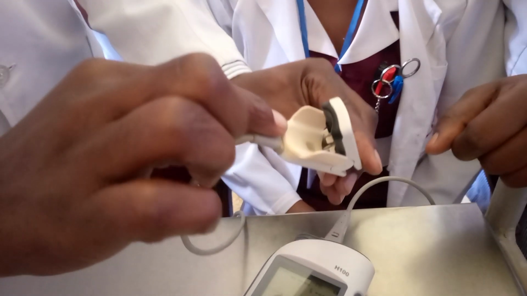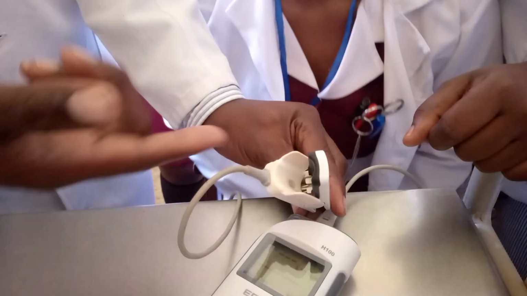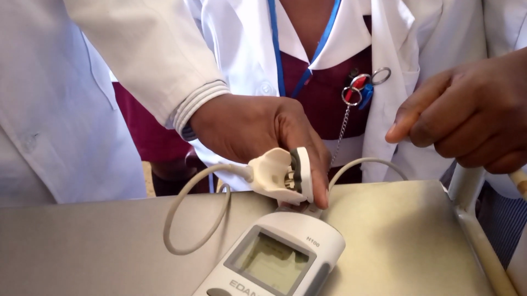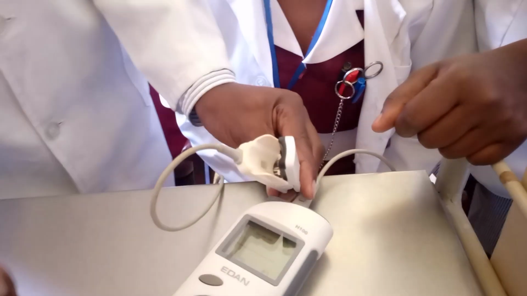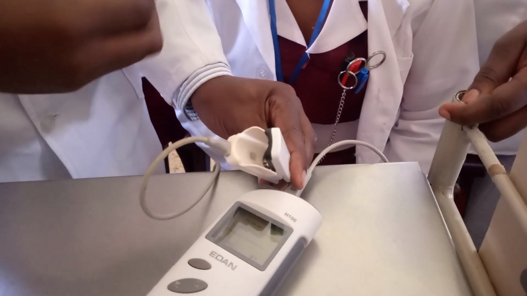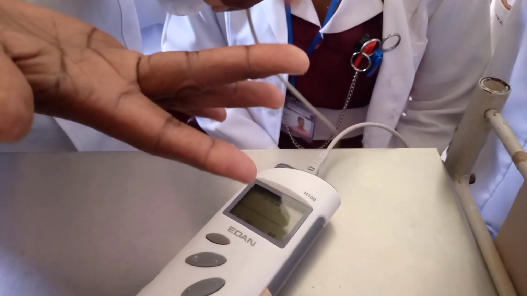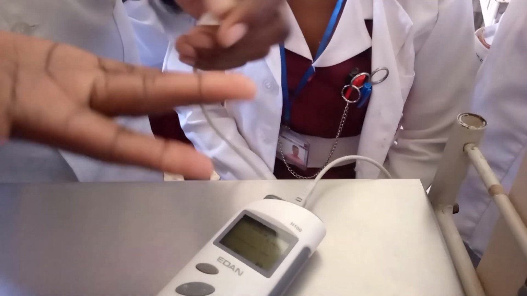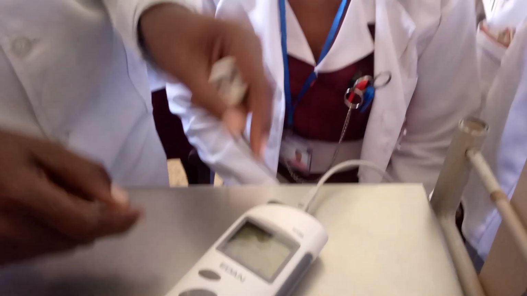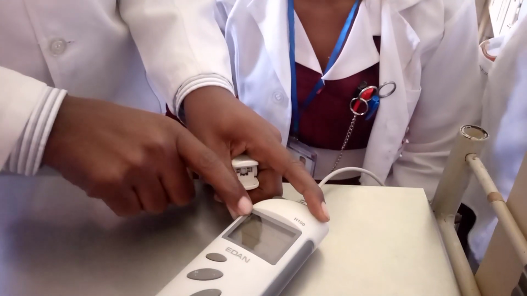When you look at this, it's blinking there with something red. That's what we call infrared. It's more like rays, like the ultraviolet rays we have, but this one is infrared. Infrared is what we use to get the readings here. The infrared is going to penetrate through somebody's tissues. Once it penetrates through the tissue, it will be able to get the readings, which are oxygen saturation, or SpO2, and pulse rate.